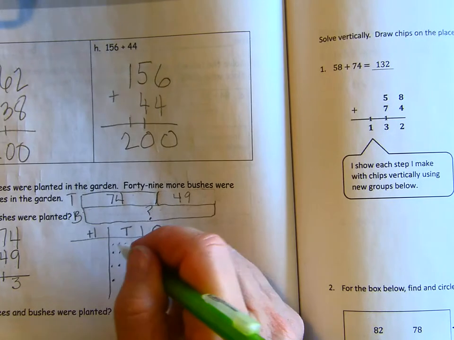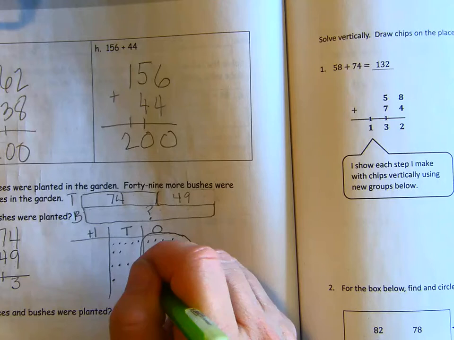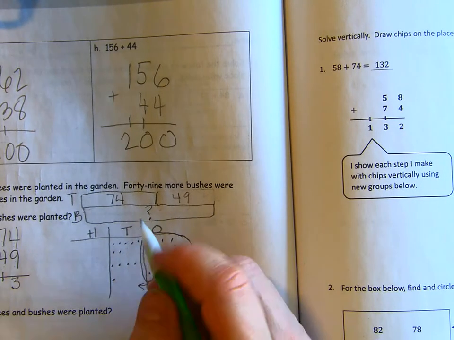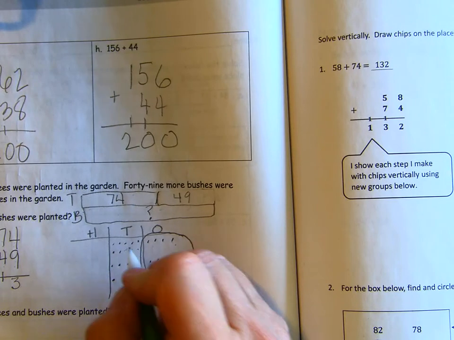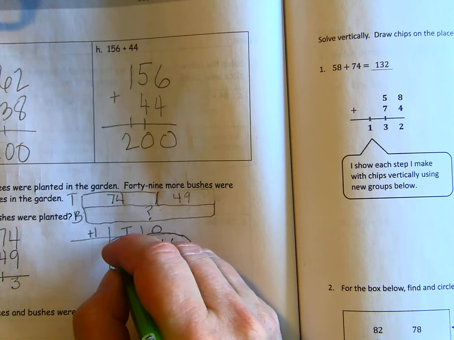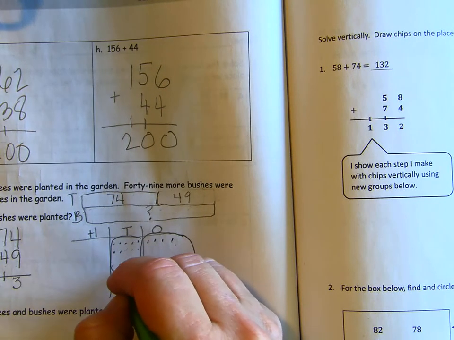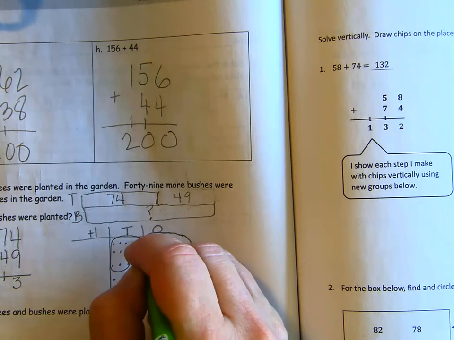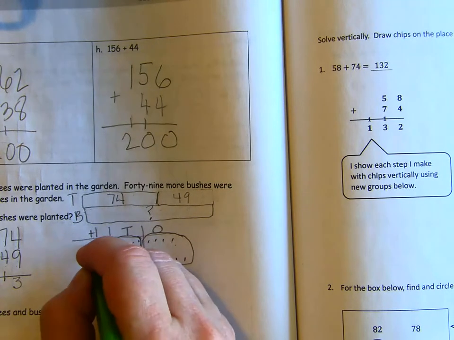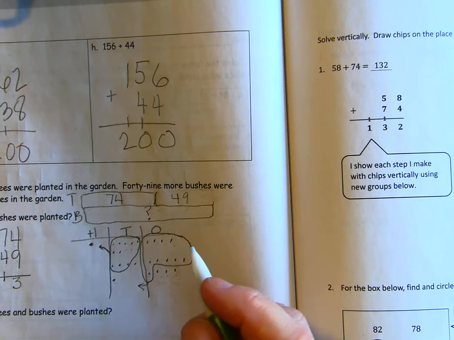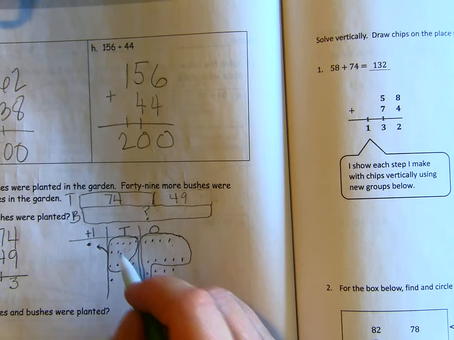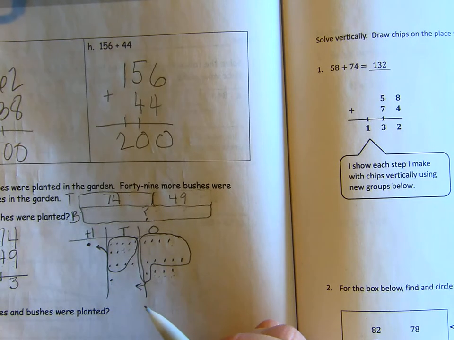Coming to my tens, I have 7 plus 4 plus 1. 7 needs how many more to make 10? Only 3. I'm going to circle 7 and then 8, 9, 10 down here. And again, I'm going to move it over to the hundreds. 7 plus 4 plus 1 is 10, 2, or 12.